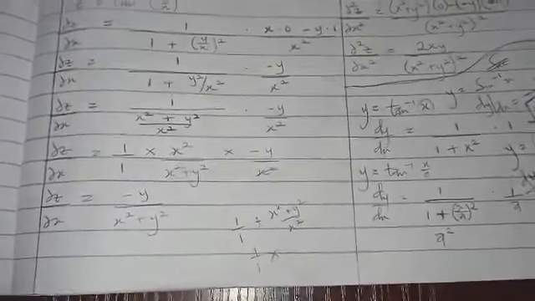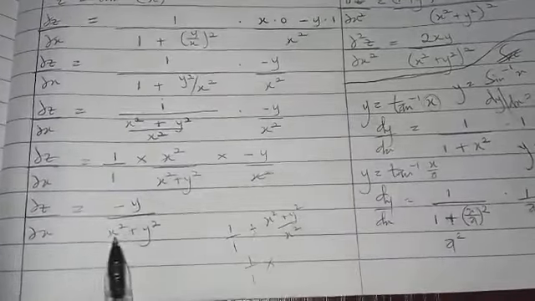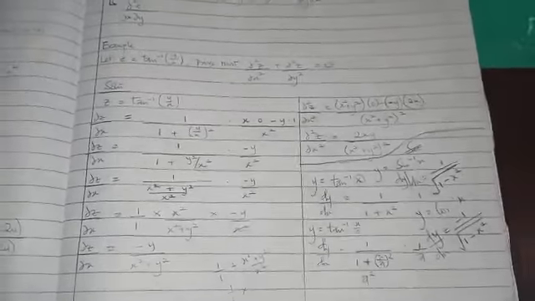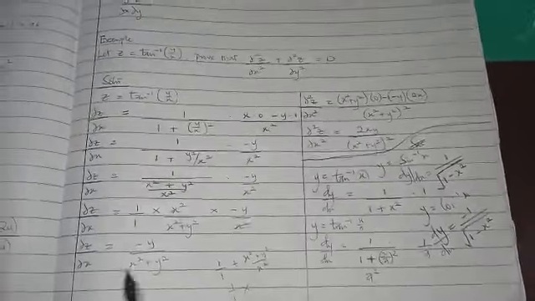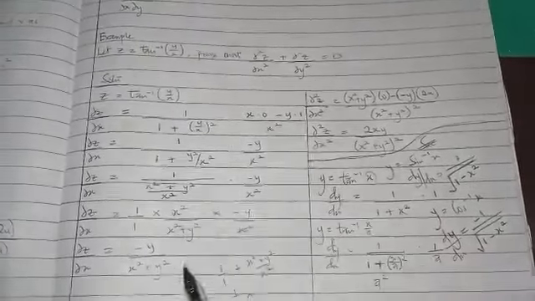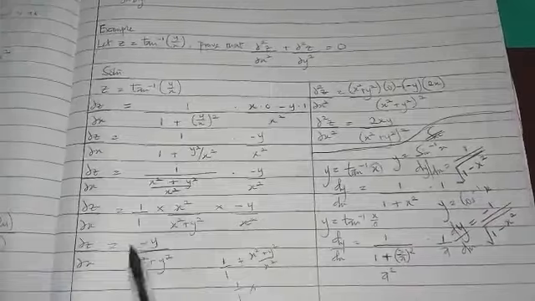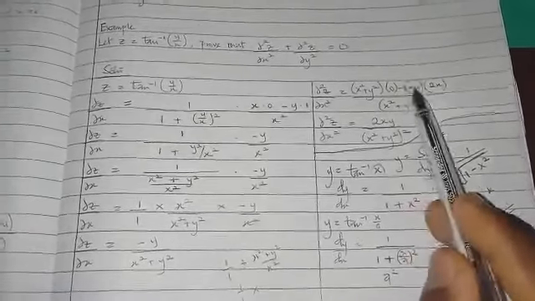Now the second derivative of z with respect to x squared is also a quotient, so it's v du/dx minus u dv/dx all over v squared. So we have v, differentiation of this with respect to x is 0, minus u, which is minus y.